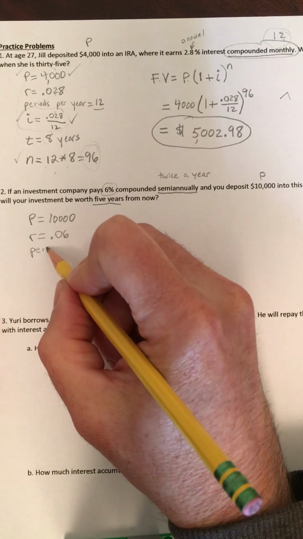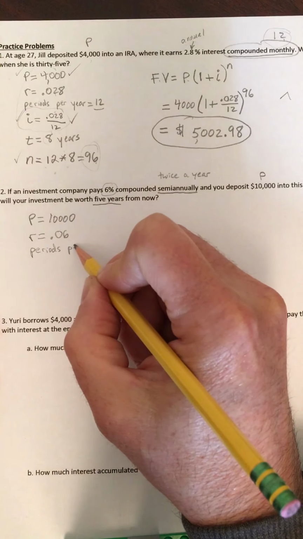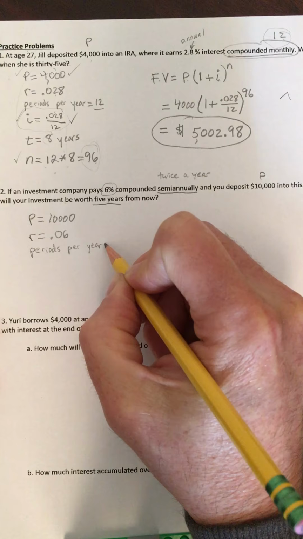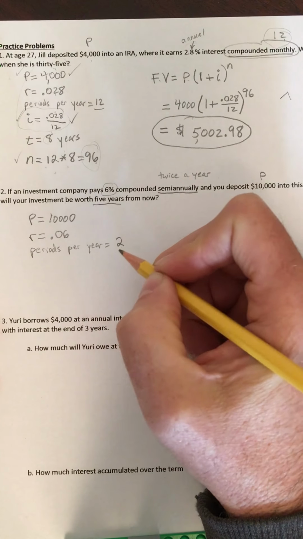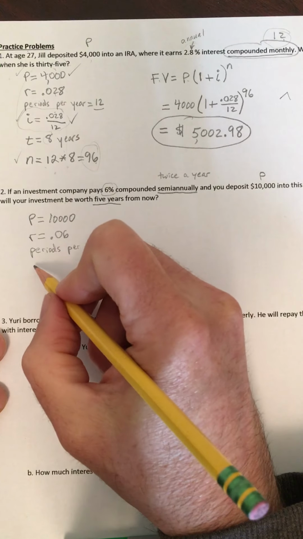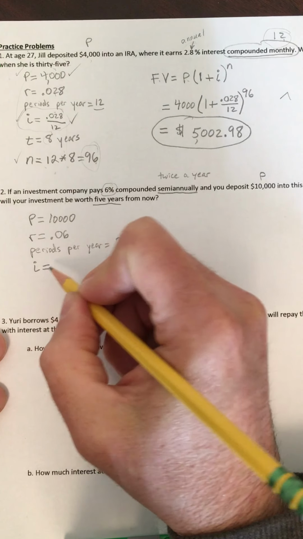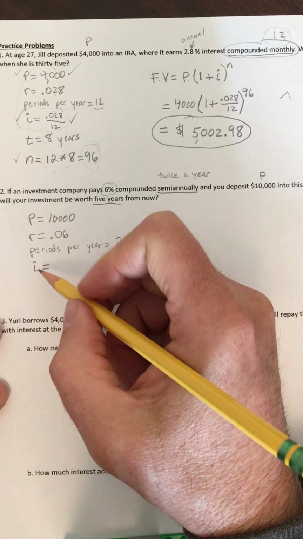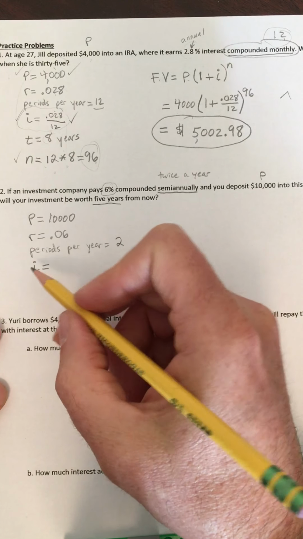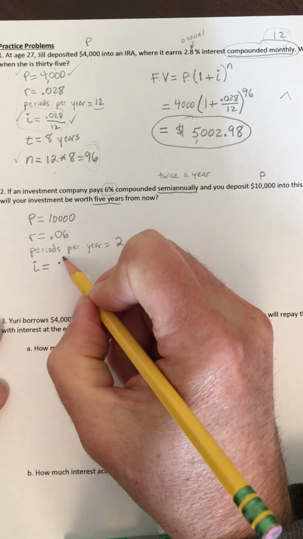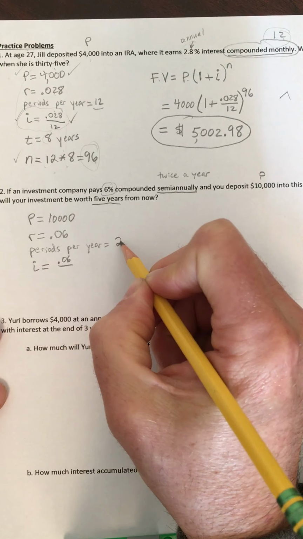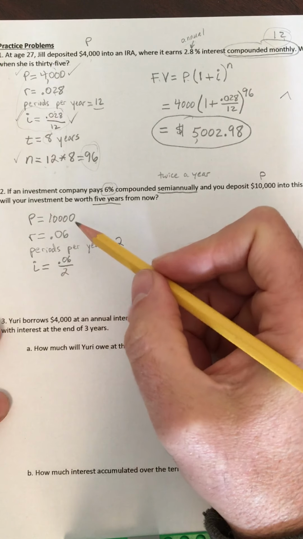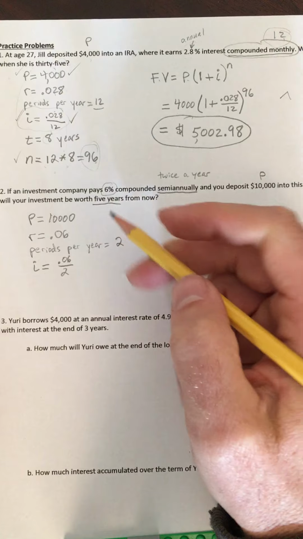All right, periods per year. How many times do they give us interest per year? Semi-annually, twice a year, so just 2. Not very much. Interest for the period. So what is my periodic interest rate? How much are they giving me when they calculate my interest twice a year? So it's the annual rate, 0.06, divided by the periods per year. The interest rate is always just these two numbers divided.